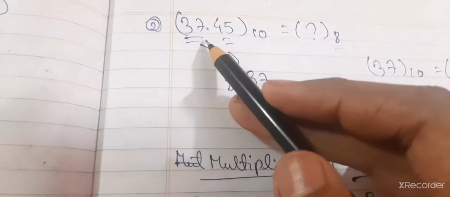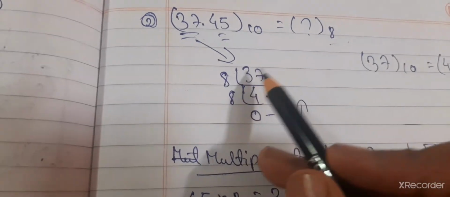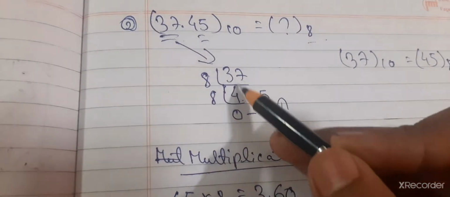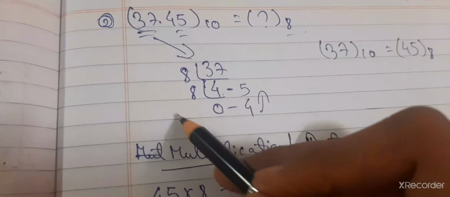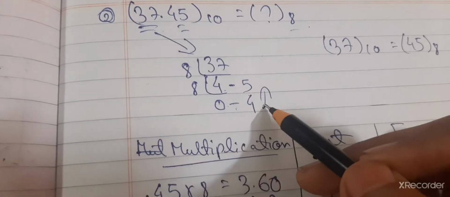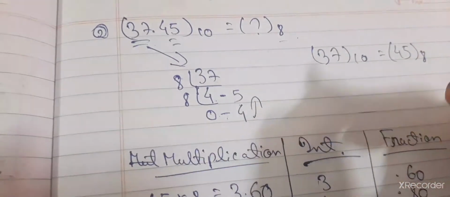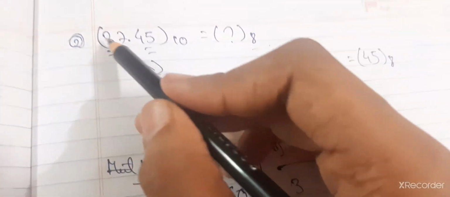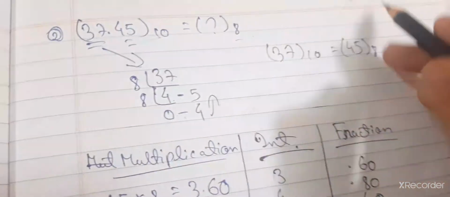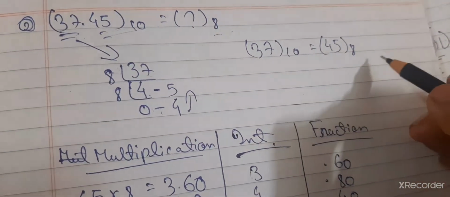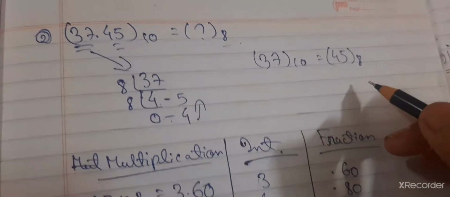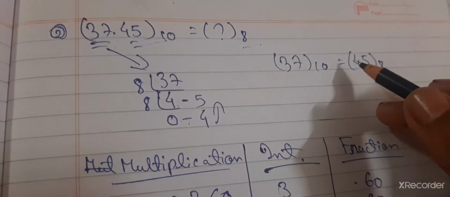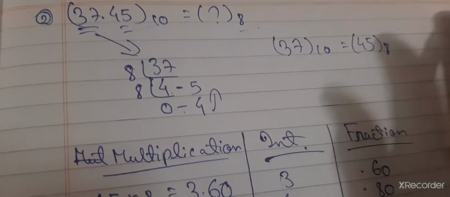So we better remember it. So we divide 37 by 8, that is 8 fours are 32. 37 minus 32 gives us 5. 8 zeros is 0. 4 minus 0 is 4 as usual. So 4, 5, bottom up approach. So 37 to the base 10, that is the integer part of this whole number, gives us 45 to the base 8.